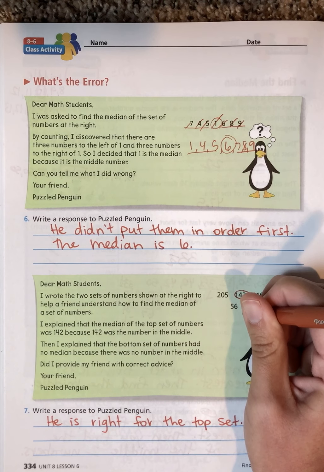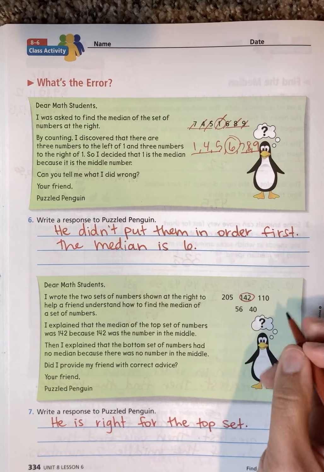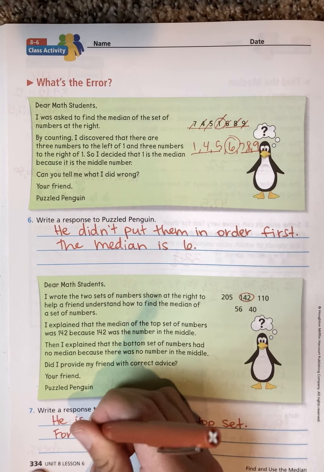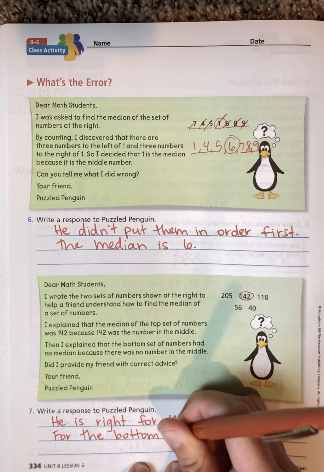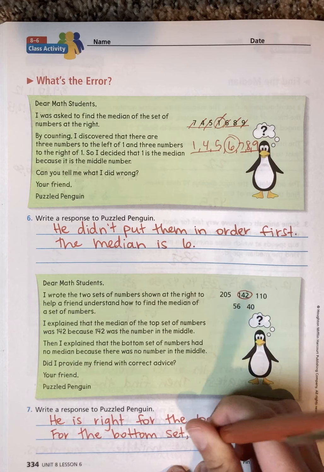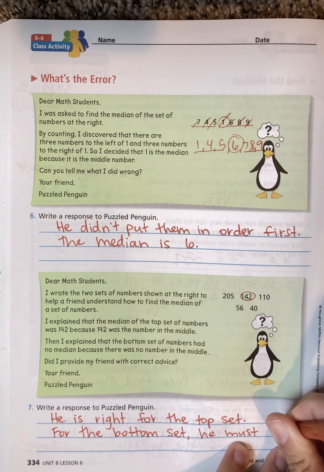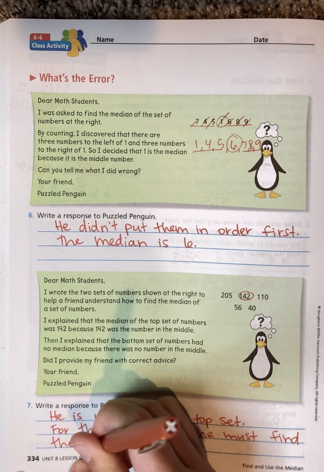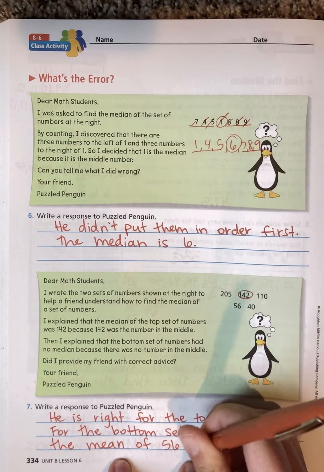Is that true, you guys? There's nothing in the middle here? Well, there is something in the middle. You just have to find the average of those two. So, for the bottom set, he must find the mean of 56 and 40.